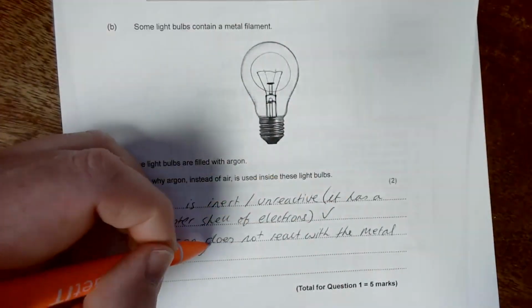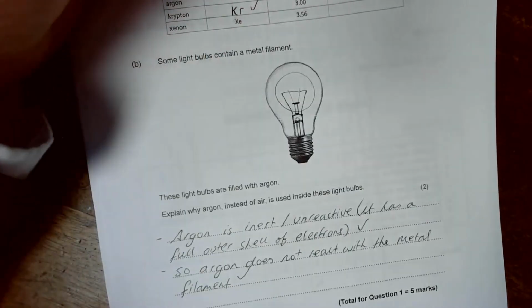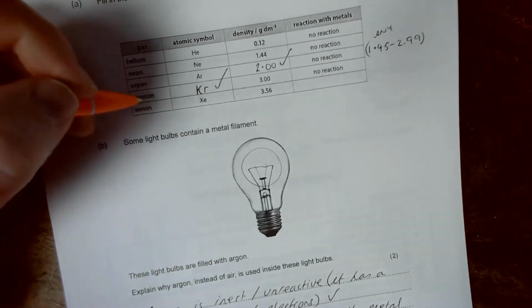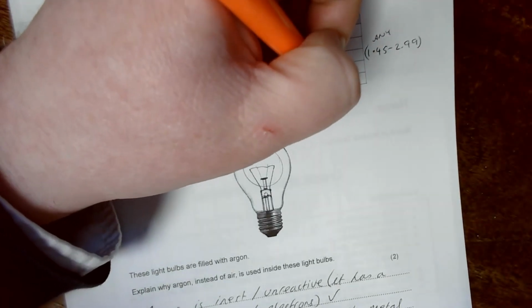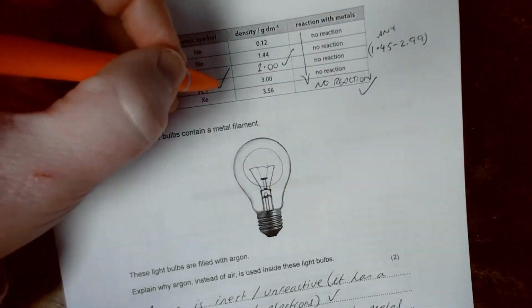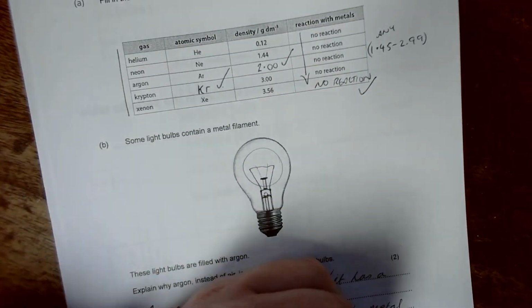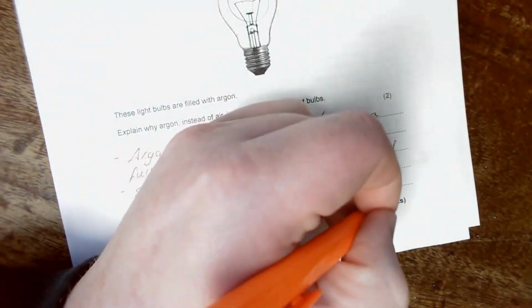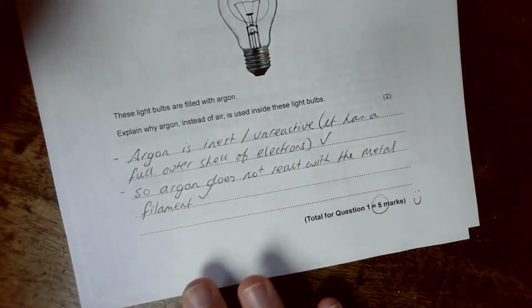So what we'll do is we'll add the last bit to the table. No reaction, no reaction, no reaction, no reaction. Guess what? Xenon? No reaction. So we'll just complete that question, and we can get 5 easy marks for question number 1. It's an unreactive gas. It's a noble gas. It's always the same pattern. I've taught you this.